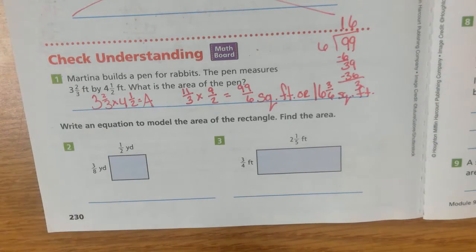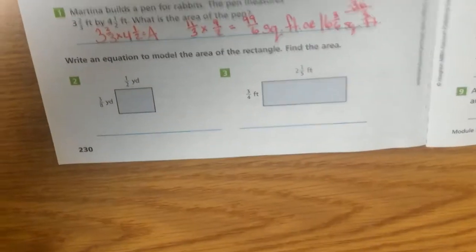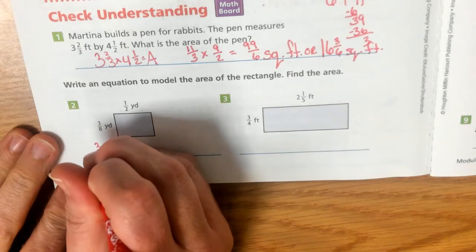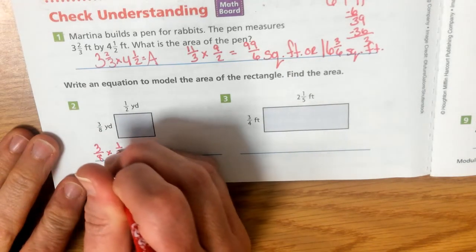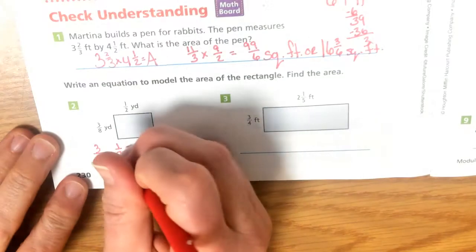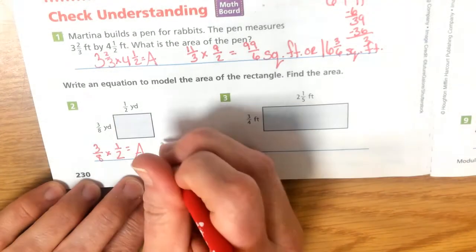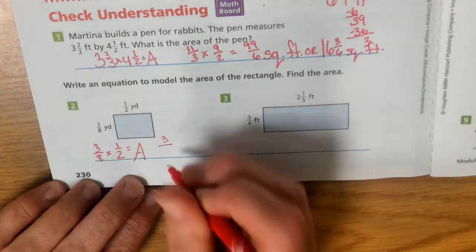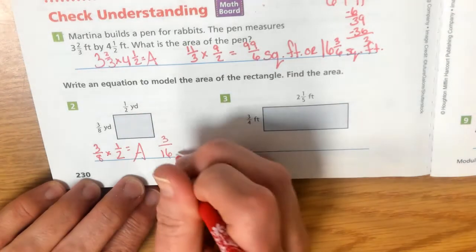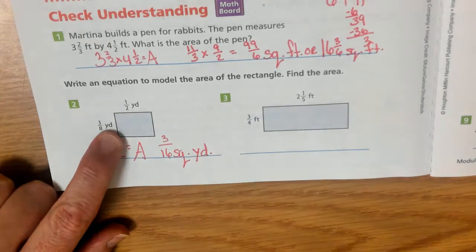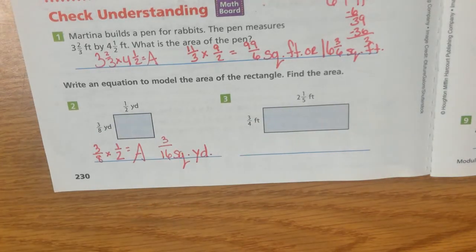Okay, number 2. Write an equation to model the area of the rectangle and then find the area. So we have 3/8 times 1/2, right? Length times width equals your area. So 3 times 1 is 3. 8 times 2 is 16. So it would be 3/16 square yards. Remember, area, we always put square in front of, and then you use the unit of measurement for that problem.